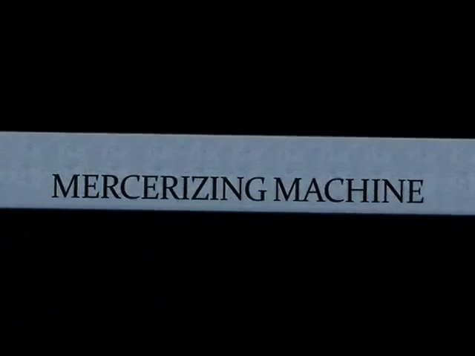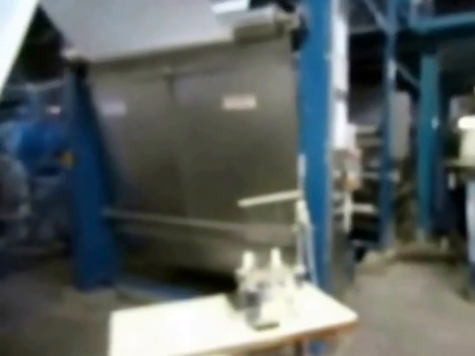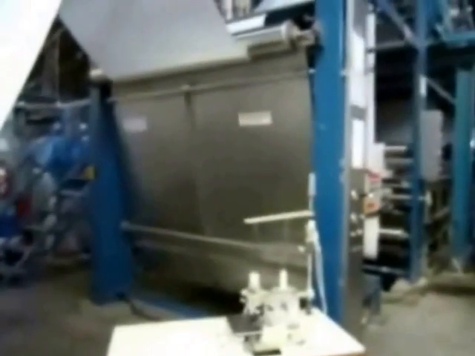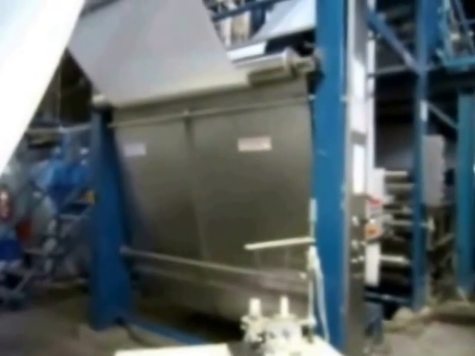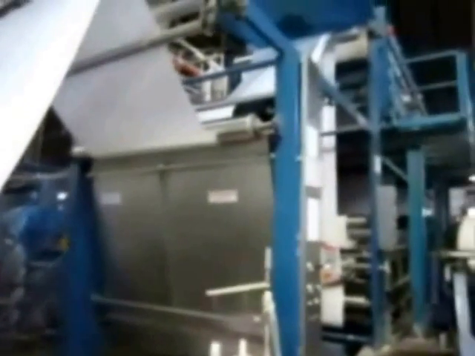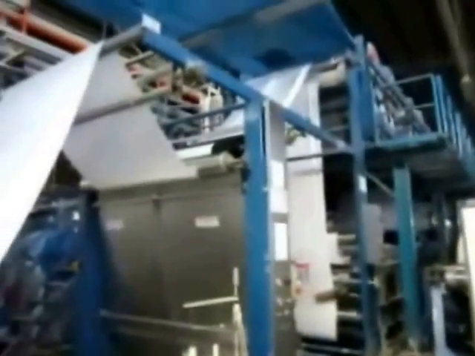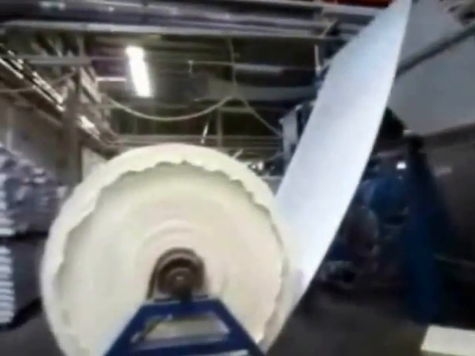Mercerization. The input product of mercerizing machine is bleached fabric. Here also placed a sewing machine as usual to join the ends of two fabric. Without white color, mercerization is done to bring different color.